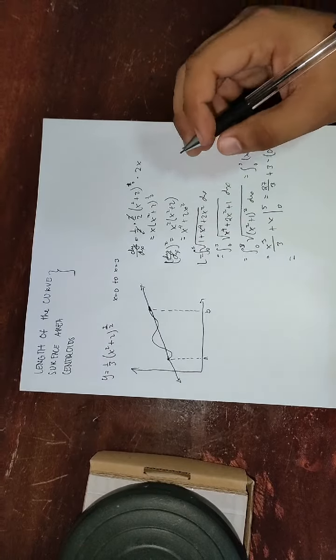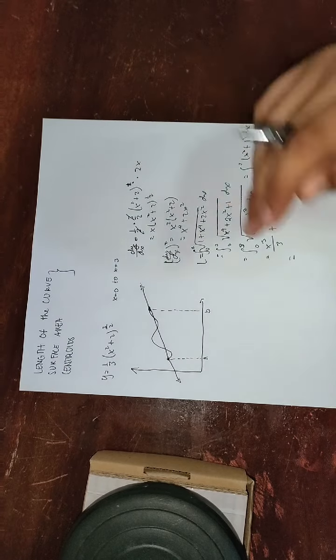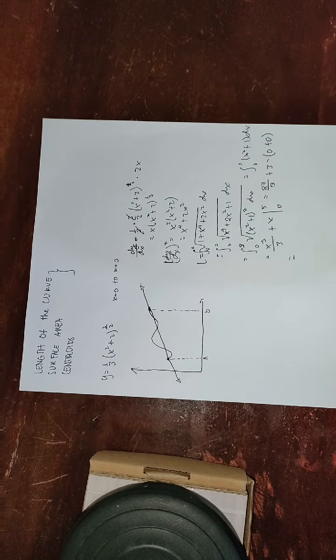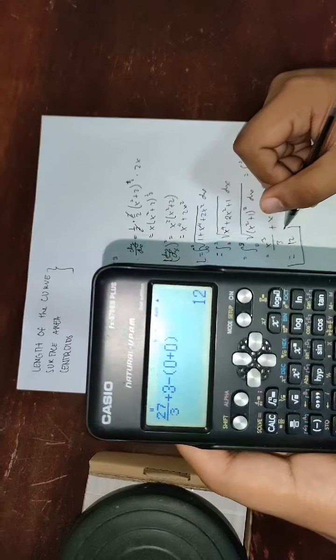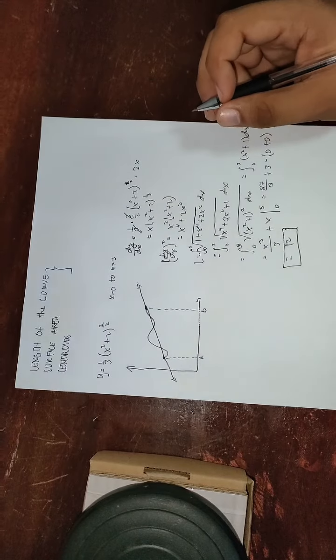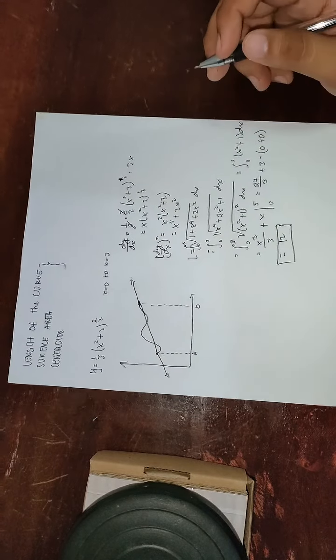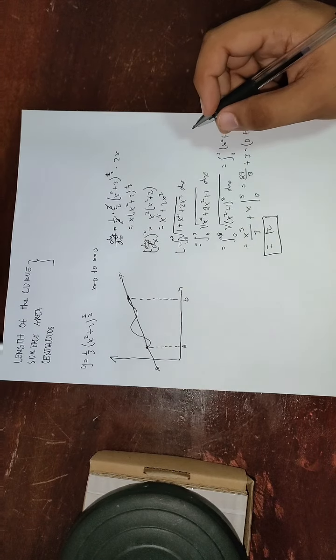And now we're just going to compute it in our calculator, which is equal to 12. Here is the calculator, and that's how you find the answer in example number 1. And now we're going to proceed to example number 2.